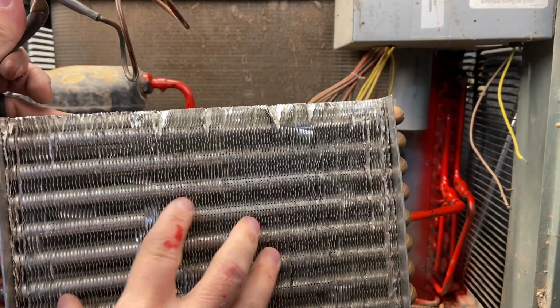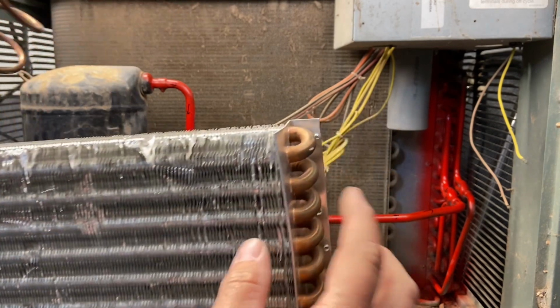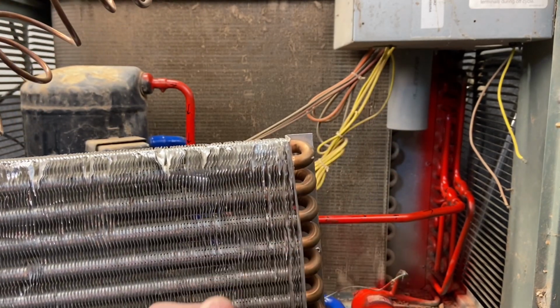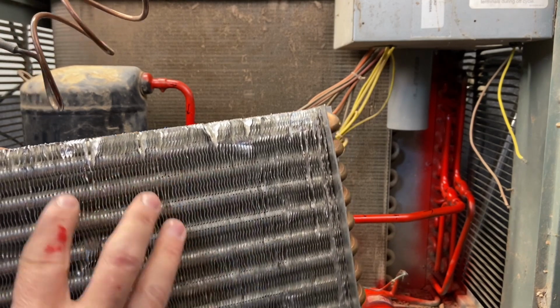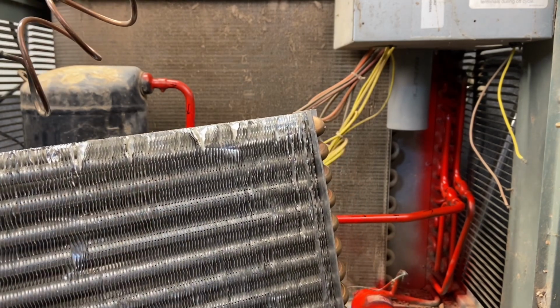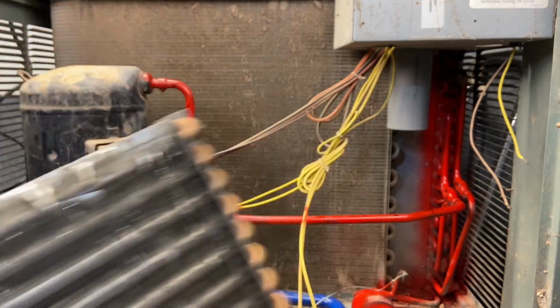Now remember that the refrigerant is moving under high temperature, high pressure, and the temperature of this refrigerant inside of here is going to be higher than the temperature of the air. So the heat leaves the refrigerant through the coil, this is nothing more than a heat exchanger, and goes to the cooler air outside. We have to have that fan moving air across it.